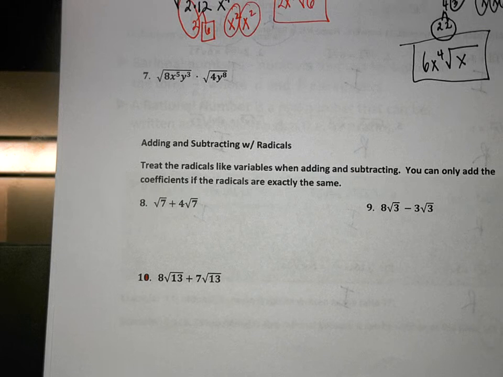I'm sorry. Okay, for time's sake. The answer is 4x squared, y to the 5th, root 2xy. I got like half of that.